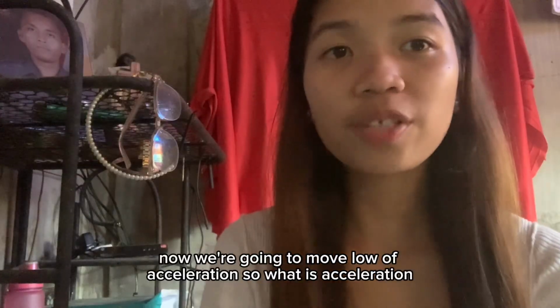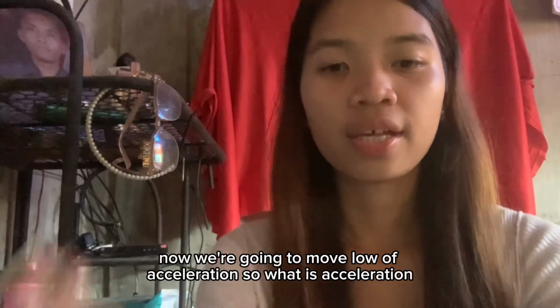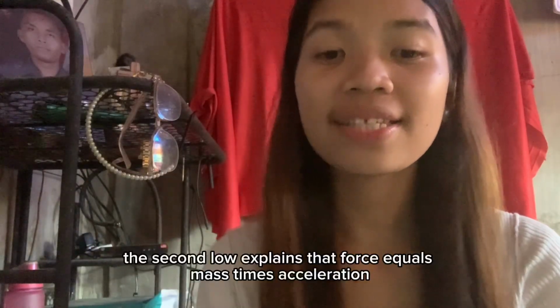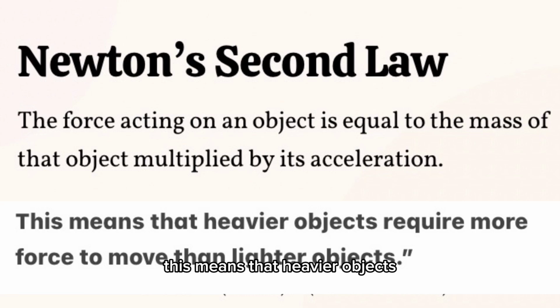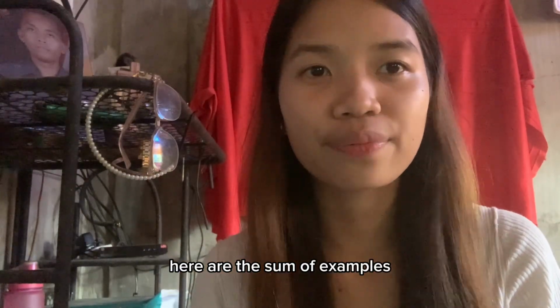Now, we're going to move to the law of acceleration. So, what is acceleration? The second law explains that force equals mass times acceleration. This means that heavier objects require more force to move than lighter objects. Here are some examples.